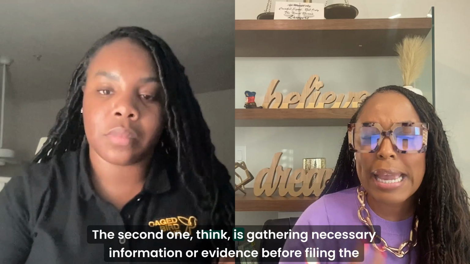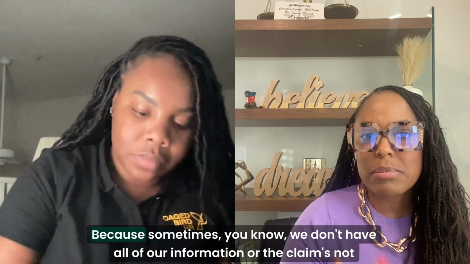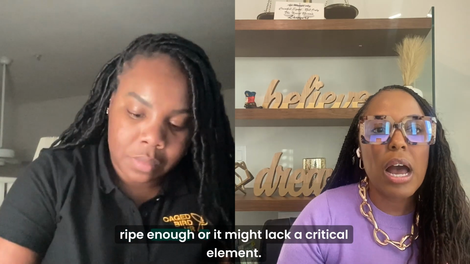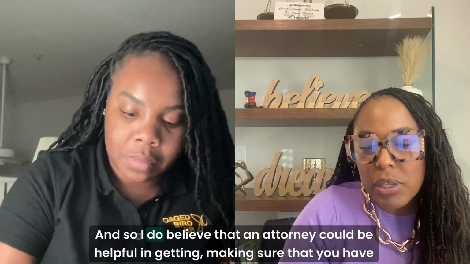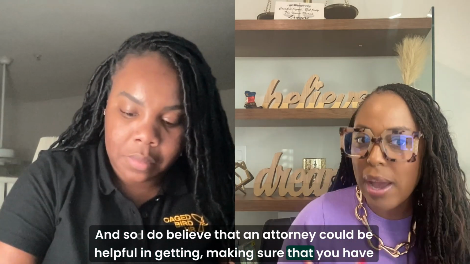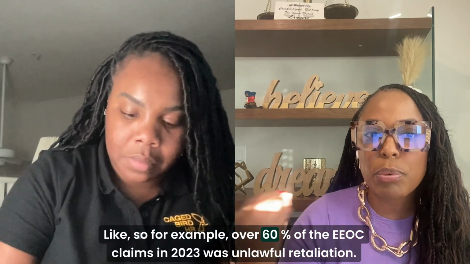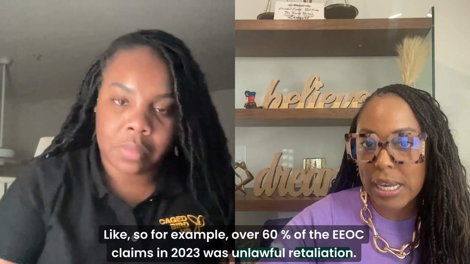The second one, I think, is gathering necessary information or evidence before filing the claim. Because sometimes we don't have all of the information, or the claim's not ripe enough, or it might lack a critical element. And so I do believe that an attorney could be helpful in making sure that you have all the evidence. For example, over 60% of the EEOC claims in 2023 were unlawful retaliation.